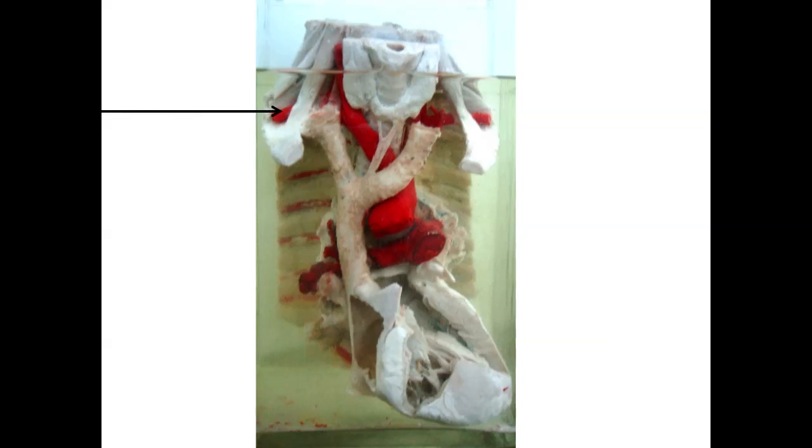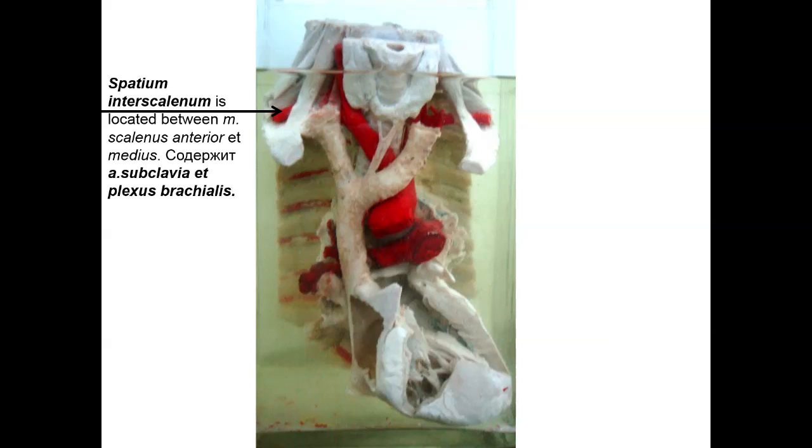And what is this? Red color demonstrates that it's an arterial vessel. It's arteria subclavia. And this arteria subclavia passes through spatium interscalenum, which is located between musculus scalenus anterior, here it is, and scalenus medius, here it is.